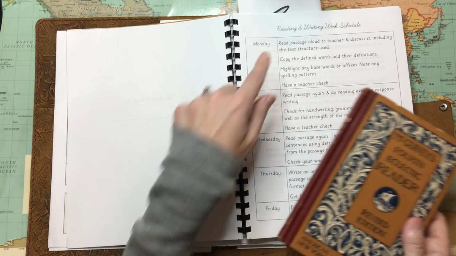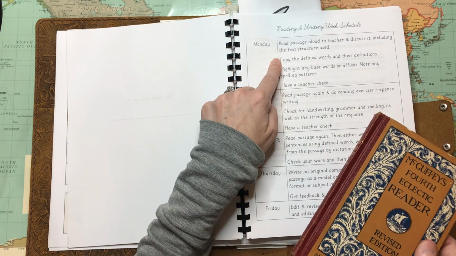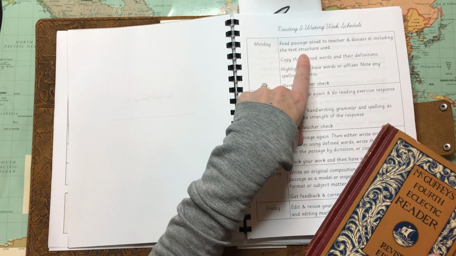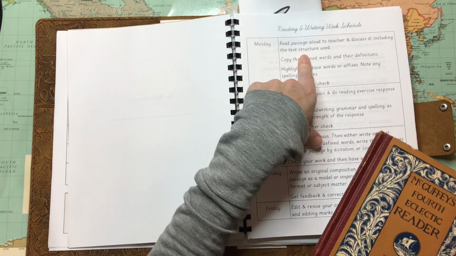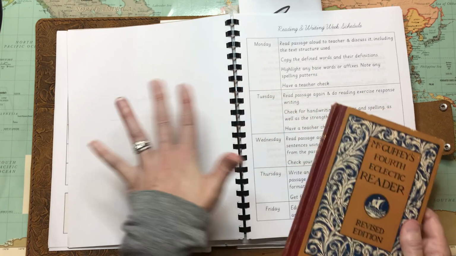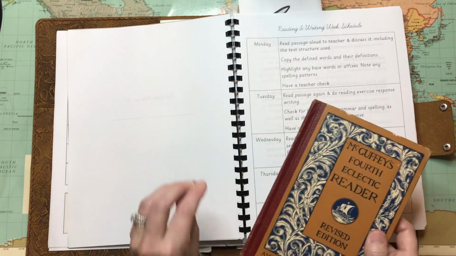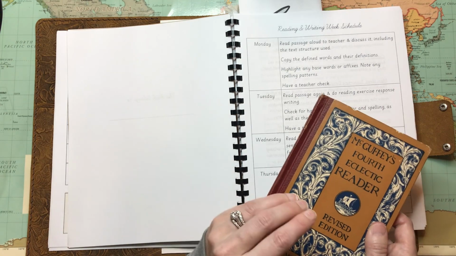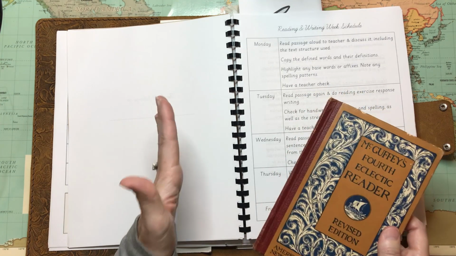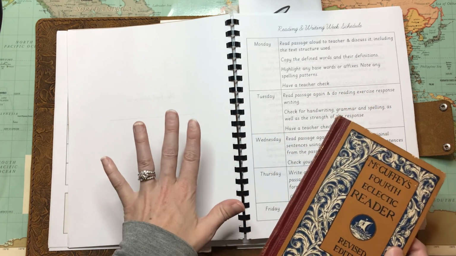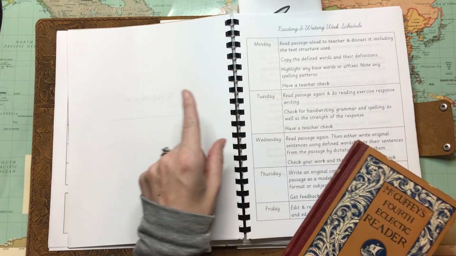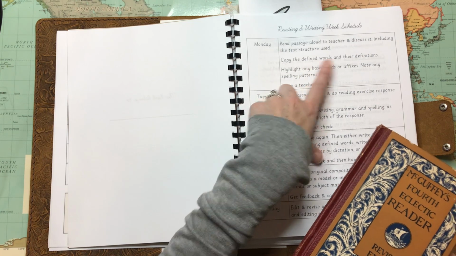So Monday, read the passage aloud to teacher and discuss it, including the text structure used. If you don't know what text structure is, just look up text structure. I will be doing a little follow-up series after I finish just going over the core language arts things. I'm going to have some things that I'll show you coming up, things I used that every once in a while we would just pause our McGuffey and do a little unit on something. And I'll show you some of my favorite ones in depth here as soon as we're done with this series. So stay tuned.